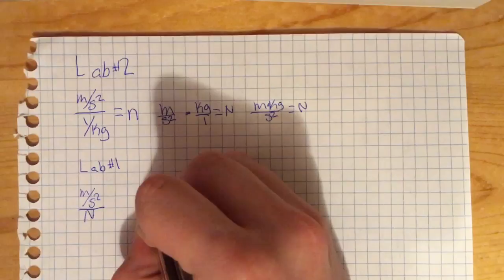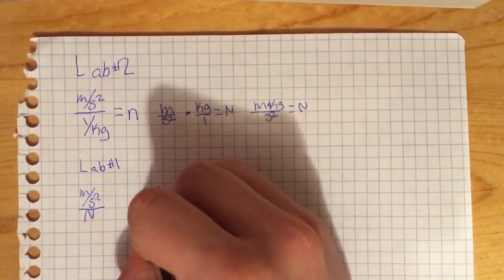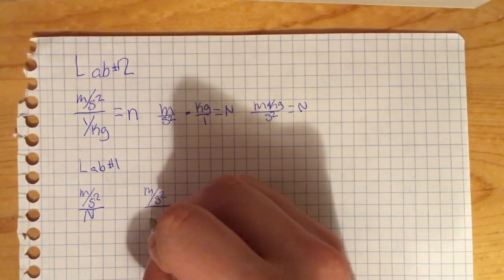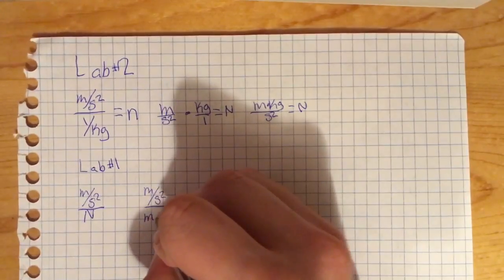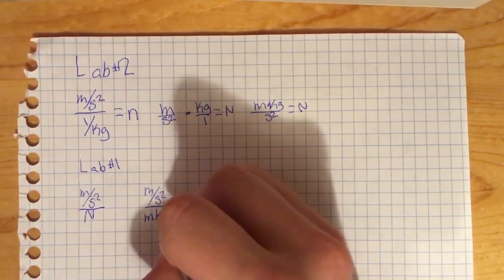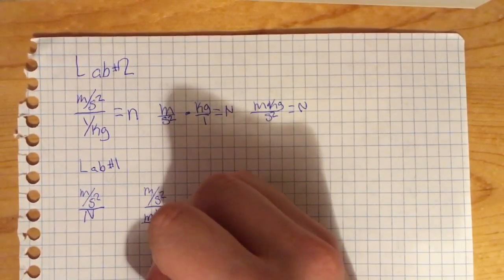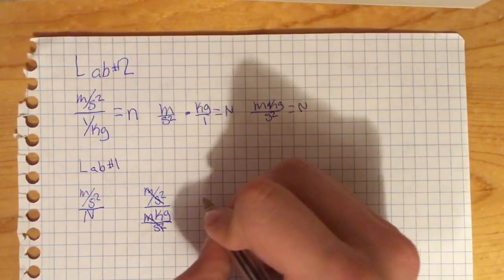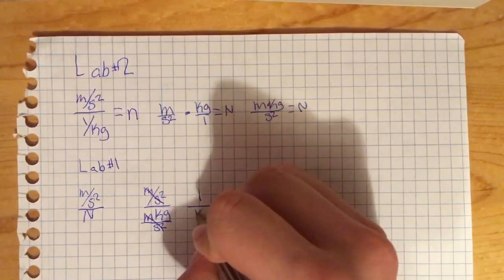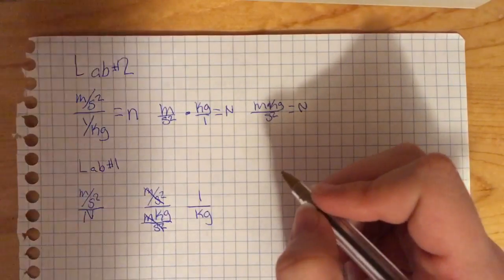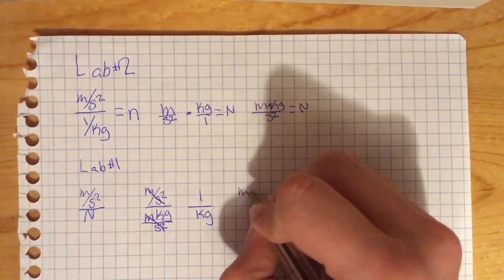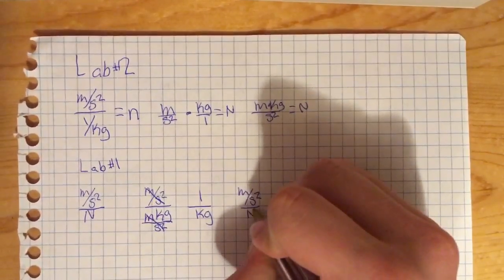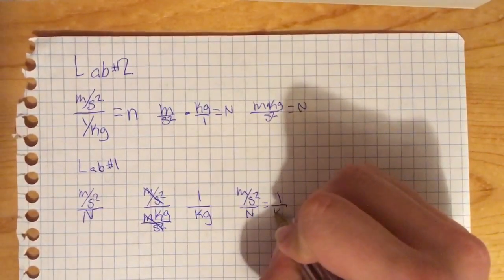We can substitute kilograms times meters over second squared for newtons because they're equal, giving us meters per second squared over kilograms times meters per second squared. We can cancel out the meters per second squared, and you're left with 1 over kilograms. So that can be written as meters per second squared over newtons is equal to 1 over kilograms. This reminds me of something, the previous equation.